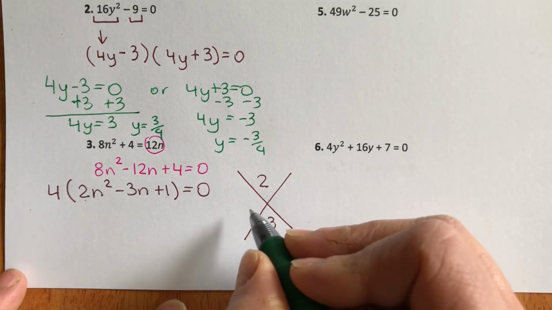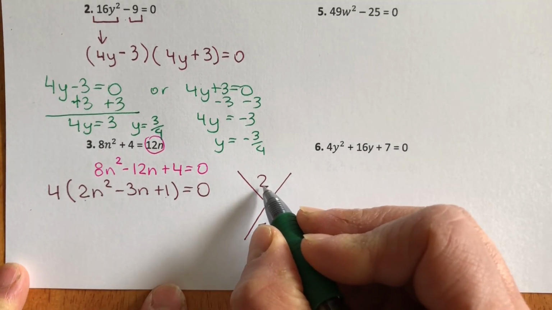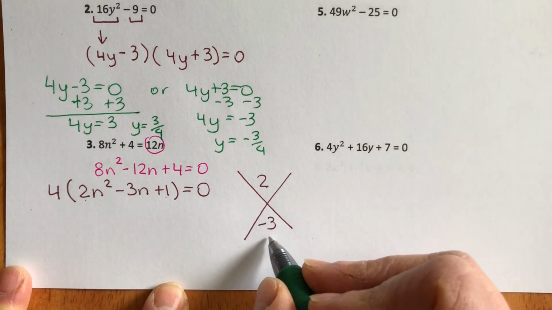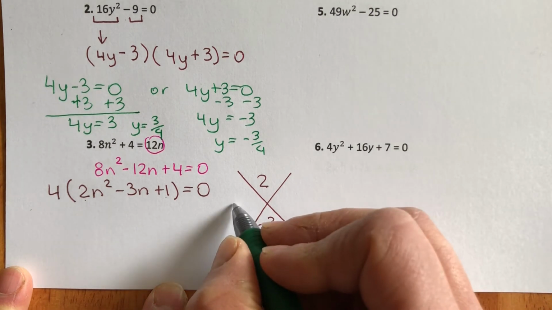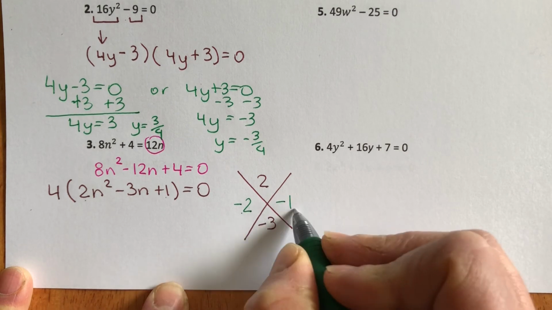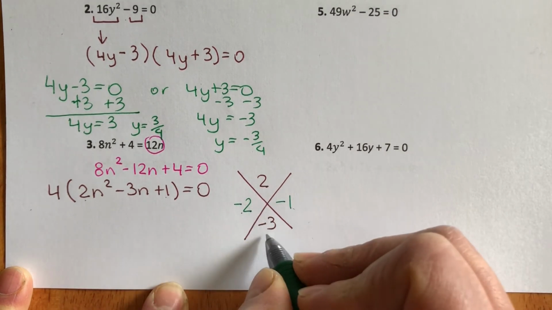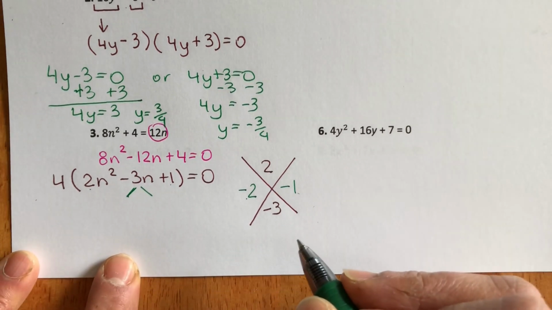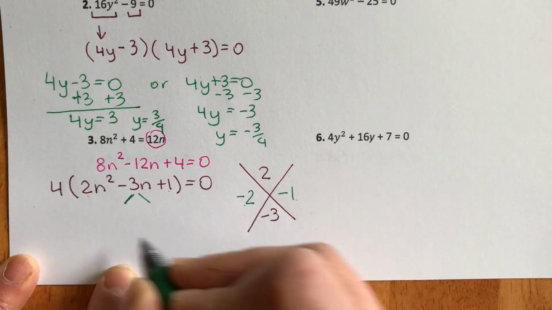They have to multiply to a positive number, so they either both have to be positive or both have to be negative. Because they have to add up to a negative number, I know that they both have to be negative. So negative 2, negative 1. They multiply to 2, they add up to negative 3. Those are the numbers that I am going to use to split the middle term.